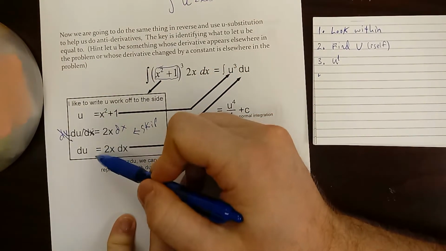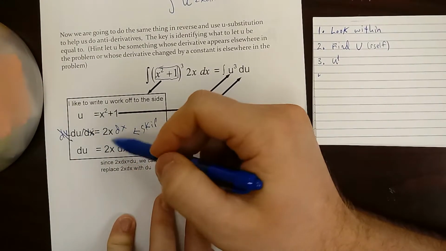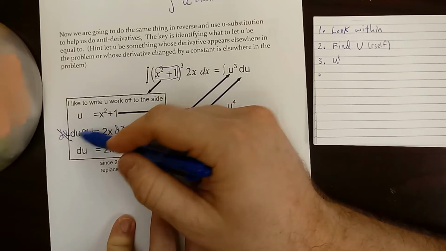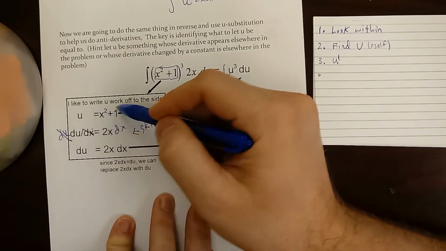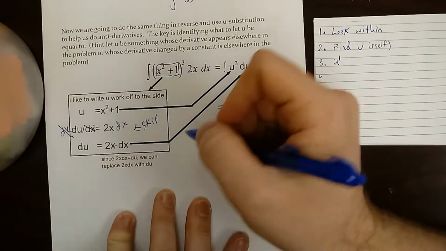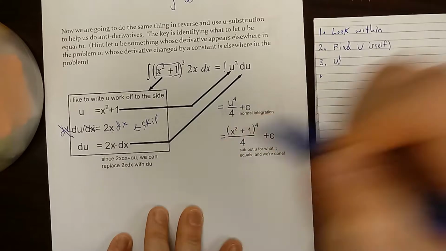This step right here is there just in case you find that you're forgetting things. You might want to always write this. It's really down to personal preference. Nobody is going to be upset with you if you skip this step and go from here to here. This is the way I'm usually going to write it on the board. So let's see what I wrote here. Since 2x dx is equal to du, we can replace 2x dx with du.